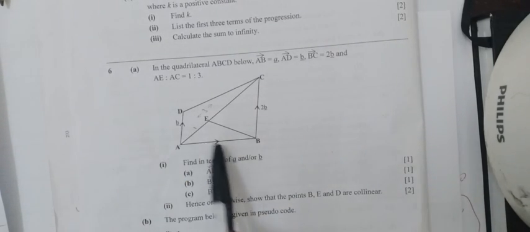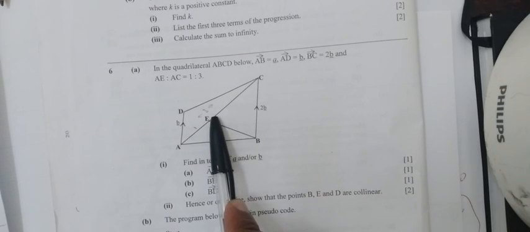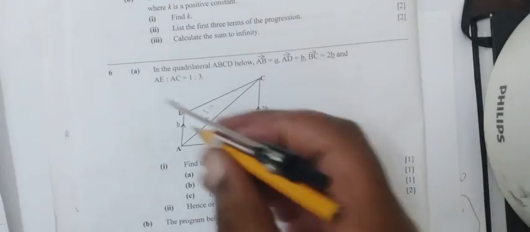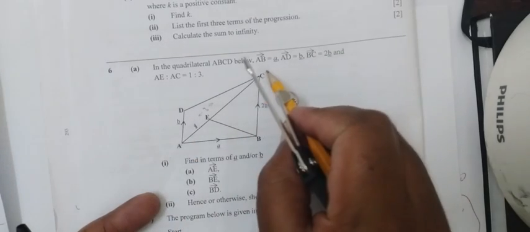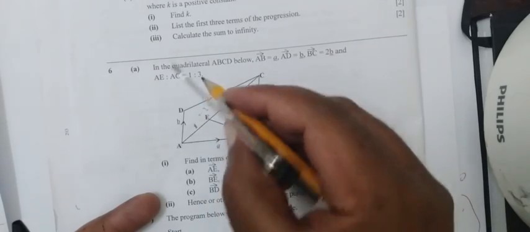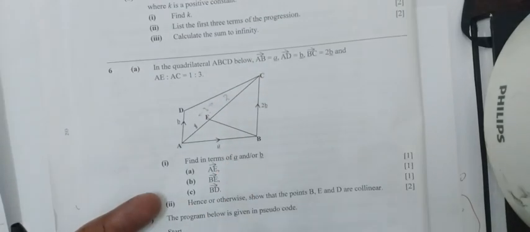AE, A to E, is 1. So here, they're telling that it is 1 in terms of a ratio. But from A to C, it is 3. So you're going to say, what is 3 minus 1? 2. Means that from E to C, it is 2.